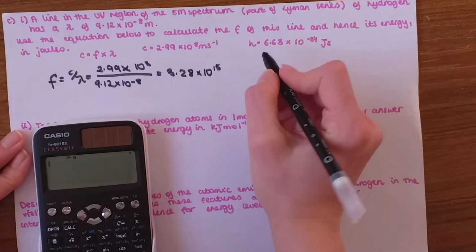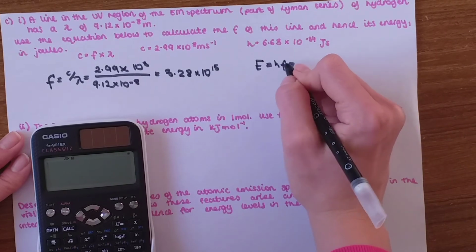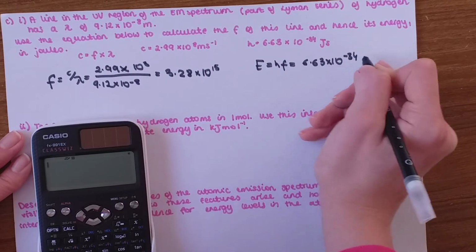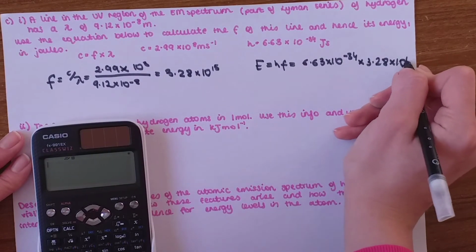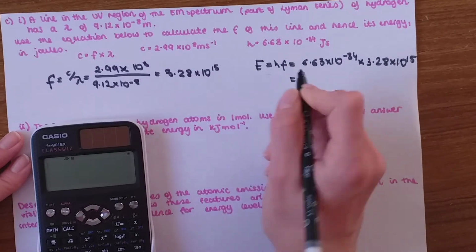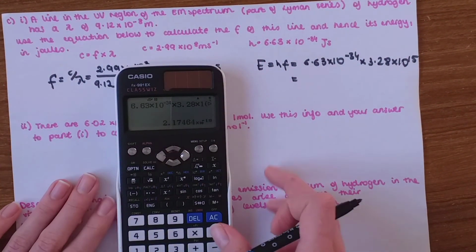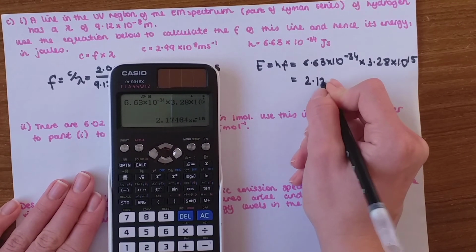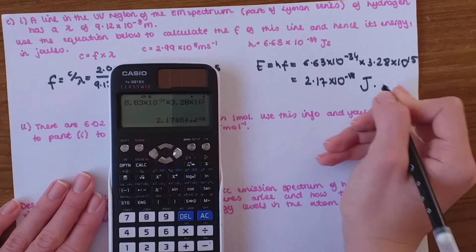Our next step is to find the energy, and energy is just h f. We know that h is 6.63 times 10 to the minus 34. We times it by the frequency we just found, and we put it in a calculator again. And this gives us 2.17 times 10 to the minus 18 joules.